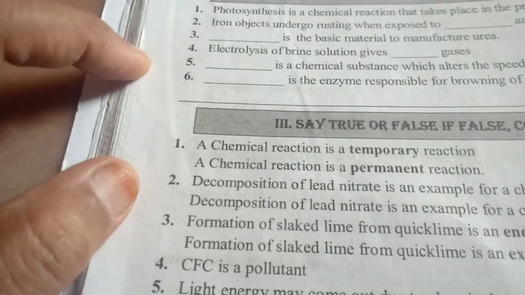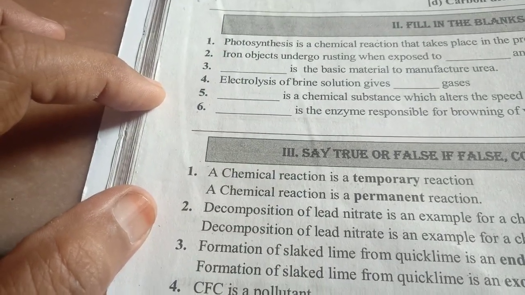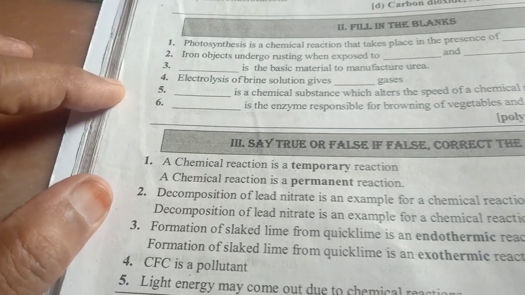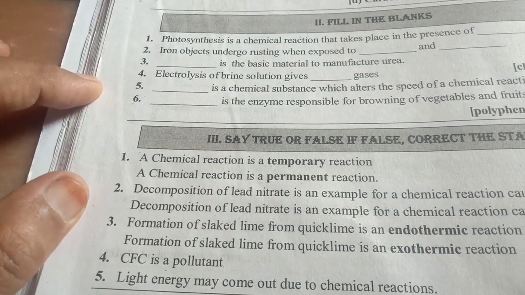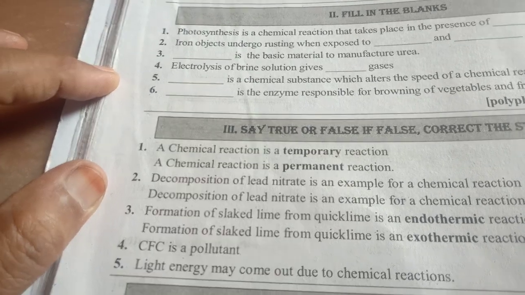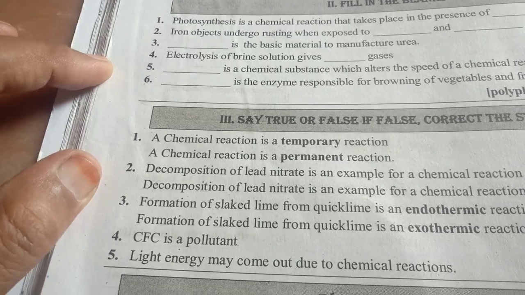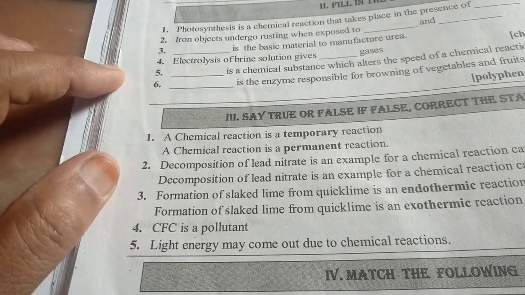So, true or false? A chemical reaction is a temporary reaction. No, it is a permanent reaction. Decomposition of lead nitrate is an example of a chemical reaction that causes light. No, it causes heat. The formation of slaked lime from quicklime is an exothermic reaction. Yes, it is an exothermic reaction.